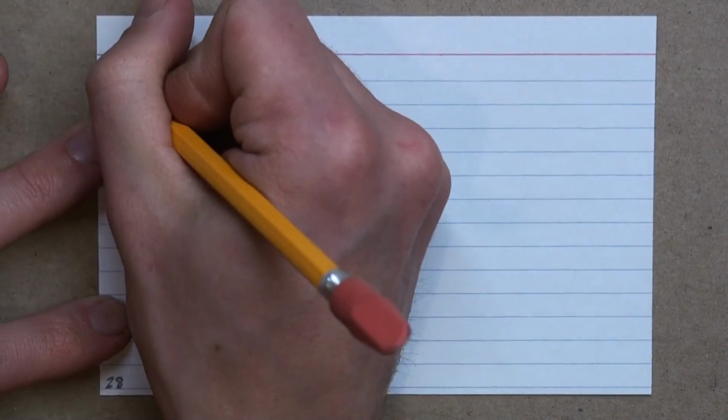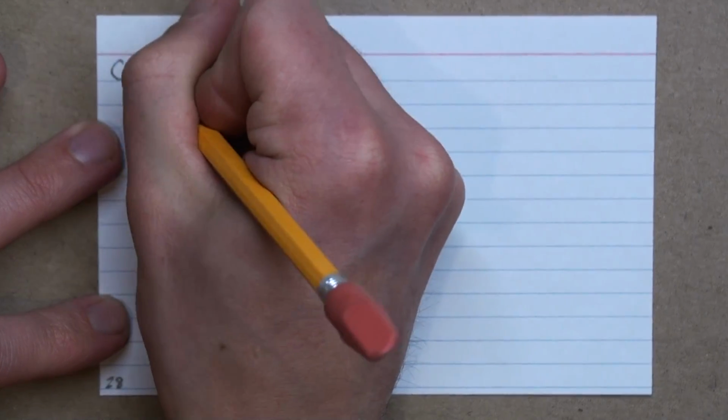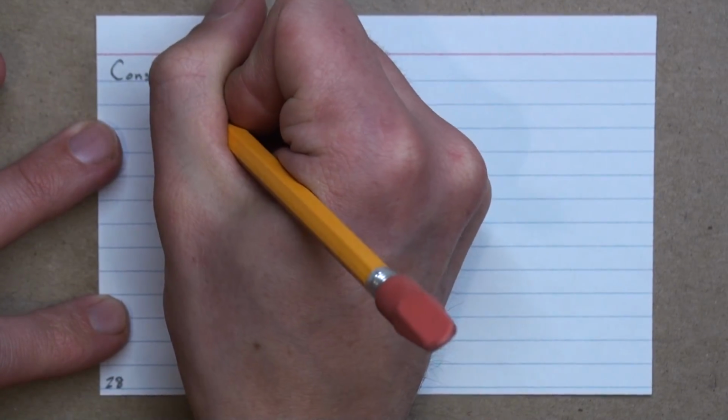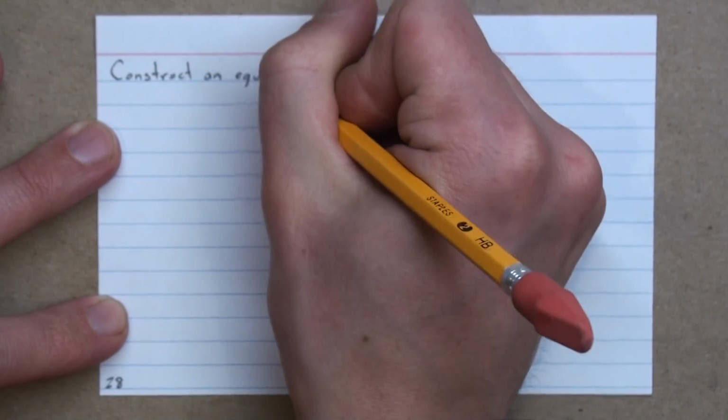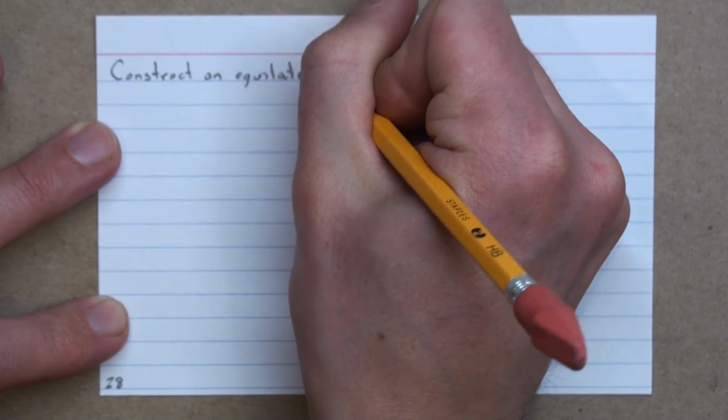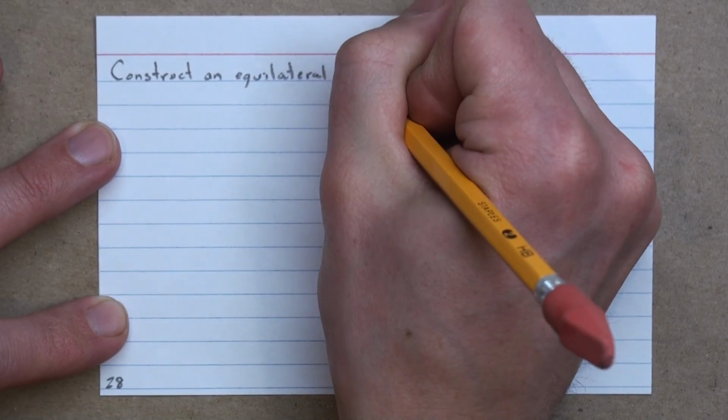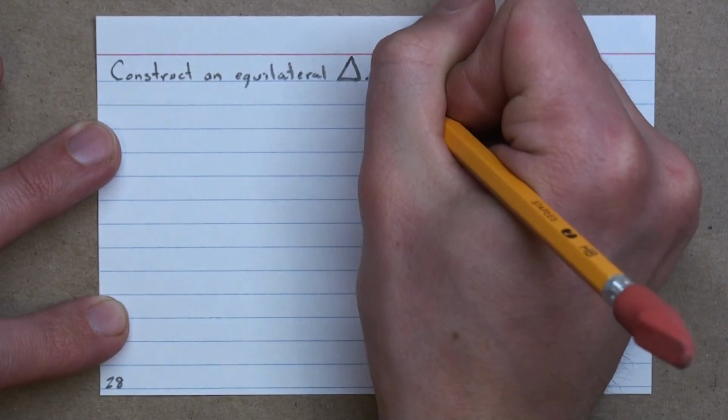Now, for the next card, this is 28. Let's put construct an equilateral triangle.